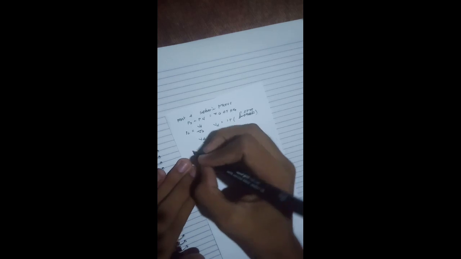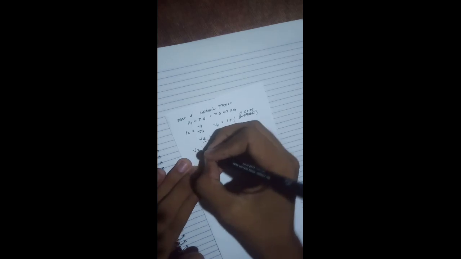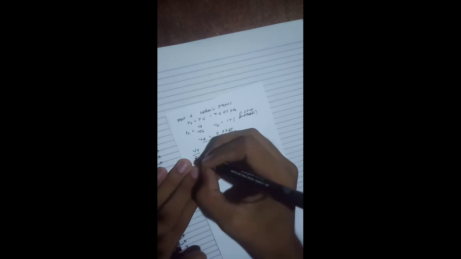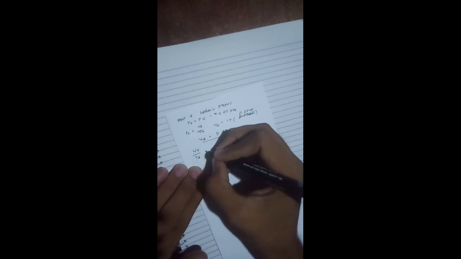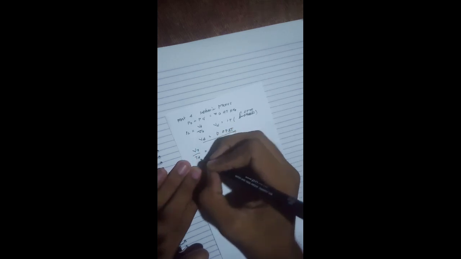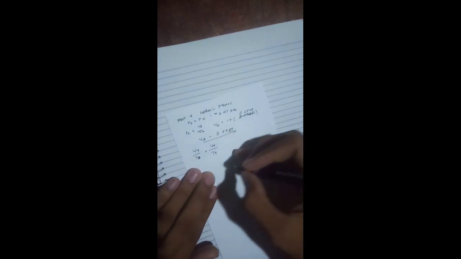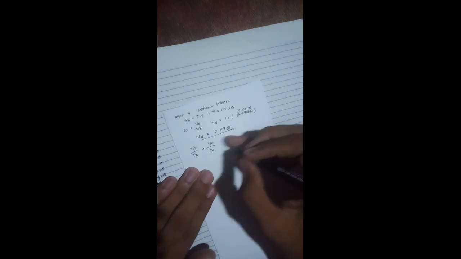Okay, so let's go for T4. So we have V3 over T3 and V4 over T4. So we can get T4 because this is all given.